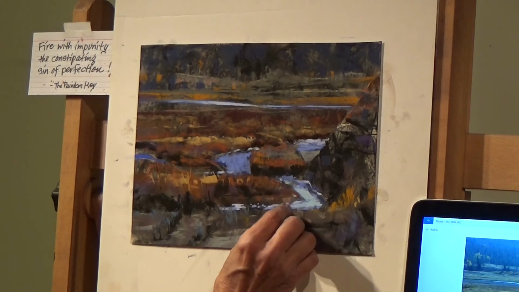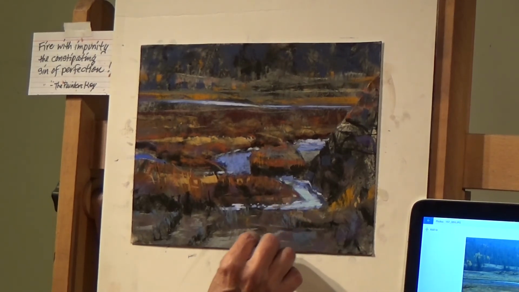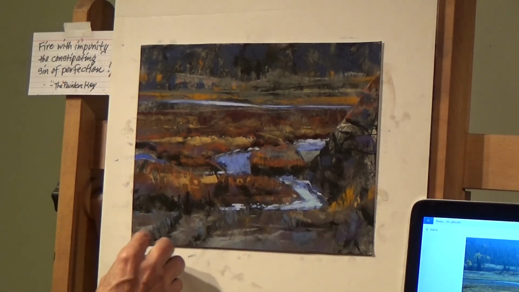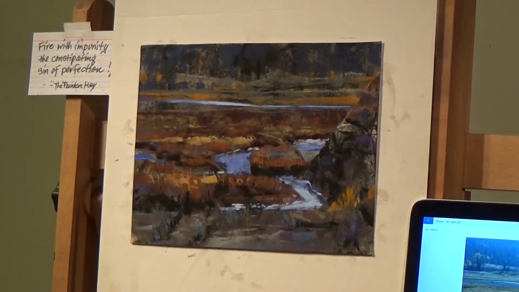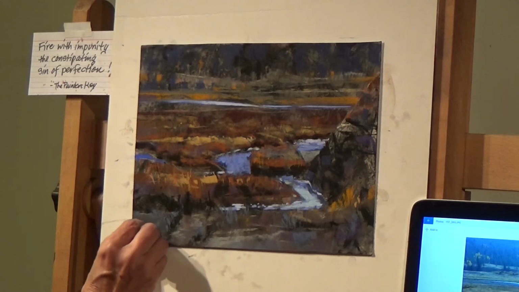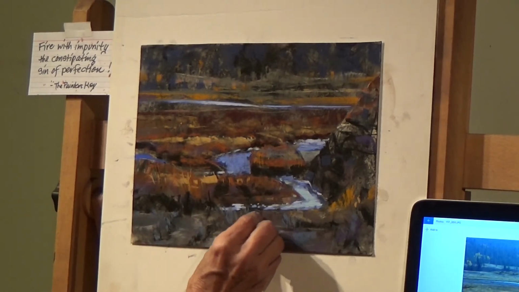A few more details in the foreground. Those wonderful neutral grays and browns.